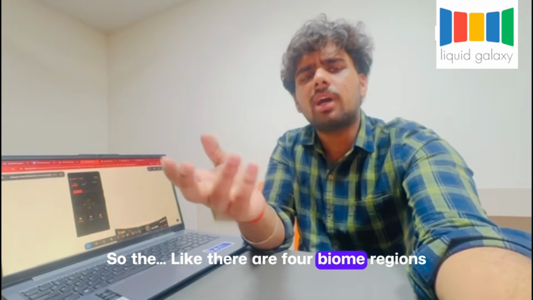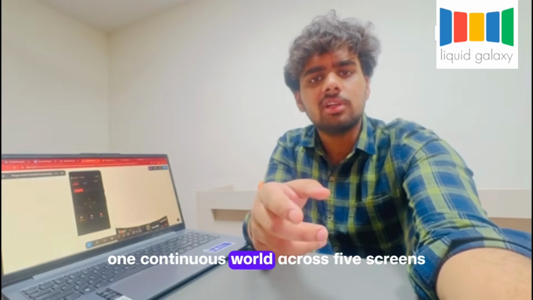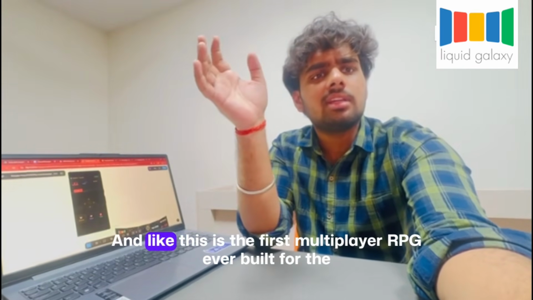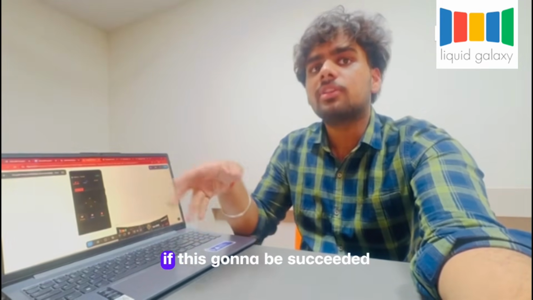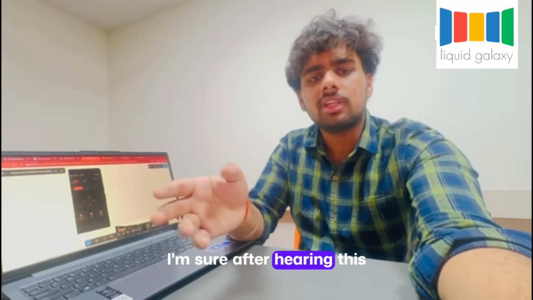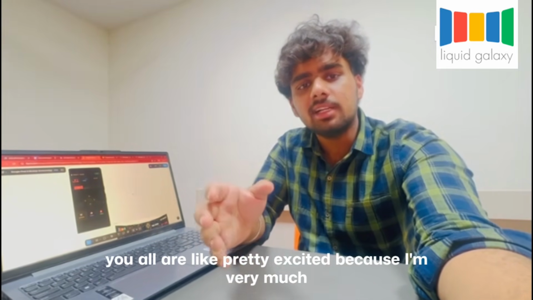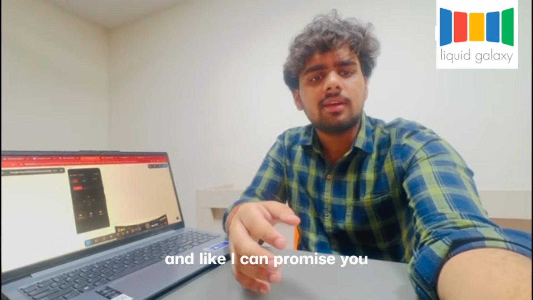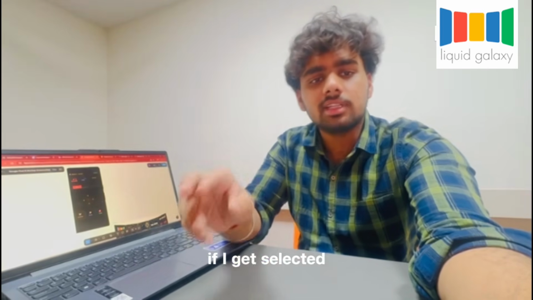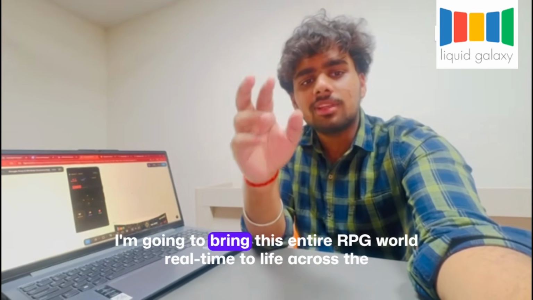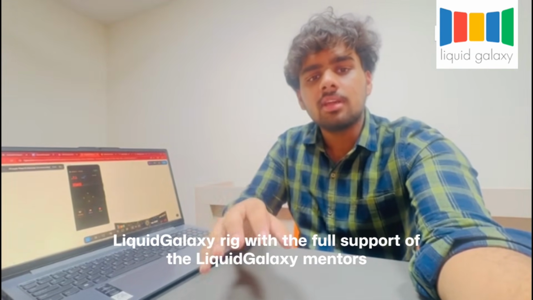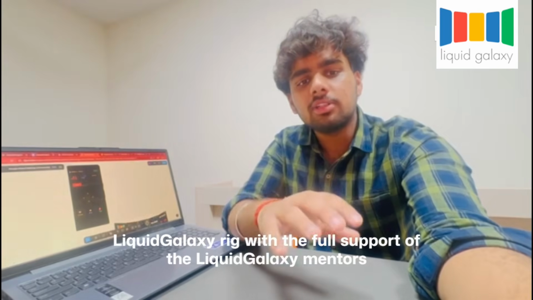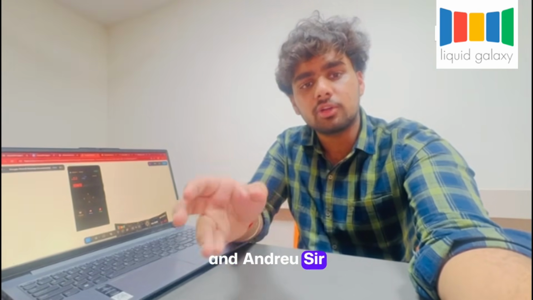There are 4 biome regions, 3 heroes, 1 continuous world across 5 screens, and this is the first multiplayer RPG ever built for the Liquid Galaxy rig. I'm sure after hearing this you all are pretty excited, because I'm very much, and I can promise you, if I get selected, fingers crossed, I'm going to bring this entire RPG world in real time to life across the Liquid Galaxy rig with the full support of the Liquid Galaxy mentors, organization, and Andrew sir. Thank you.